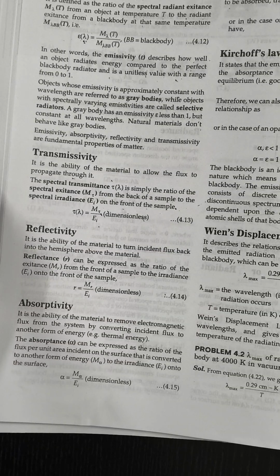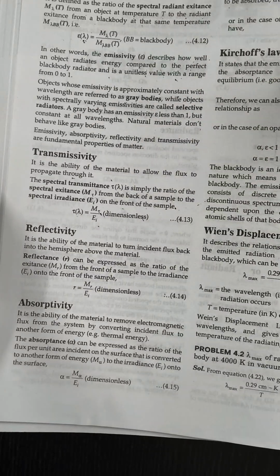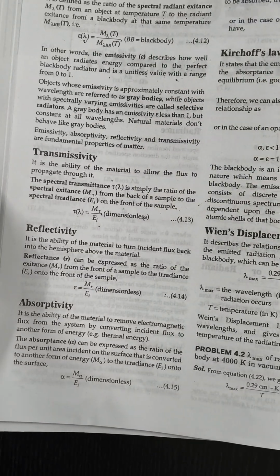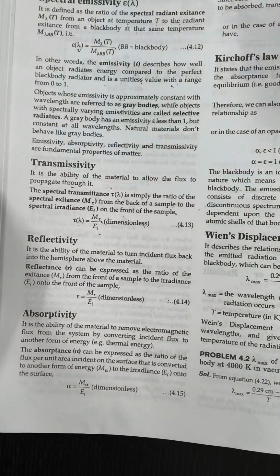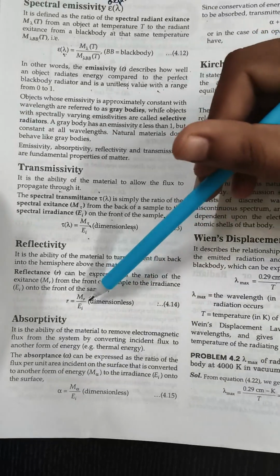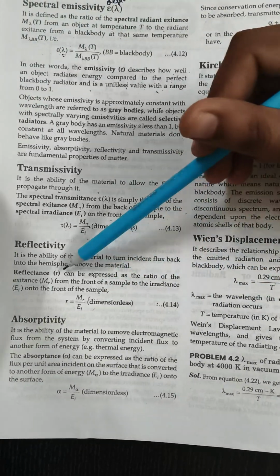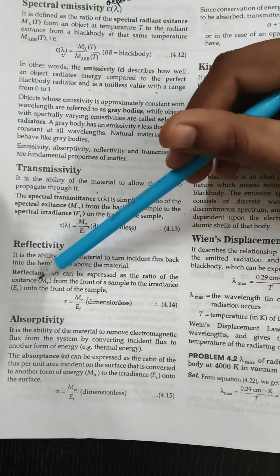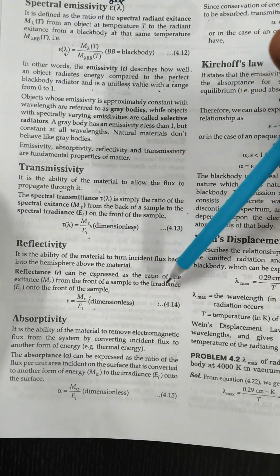Because different materials have different ability to reflect radiation. So this property is called reflectivity. What is the basic definition of reflectivity? Reflectivity is the ability of a material to reflect or bounce back the incoming electromagnetic radiation. In simple words, reflectivity tells us how much incident radiation is returned. The higher the reflectivity, the brighter the object appears. What is the mathematical definition? R equal to Mr upon Ei. This is also dimensionless. Mr is the exitance and Ei is the irradiance.